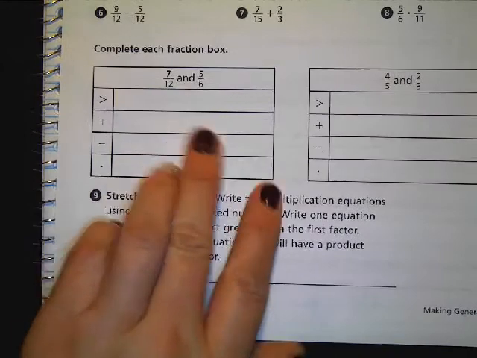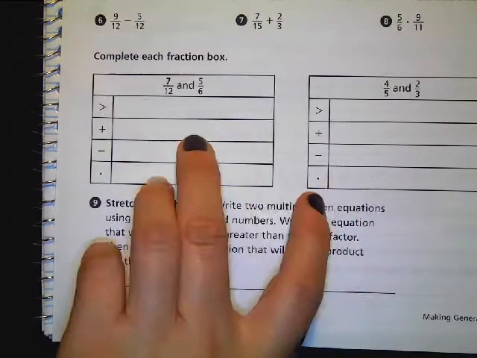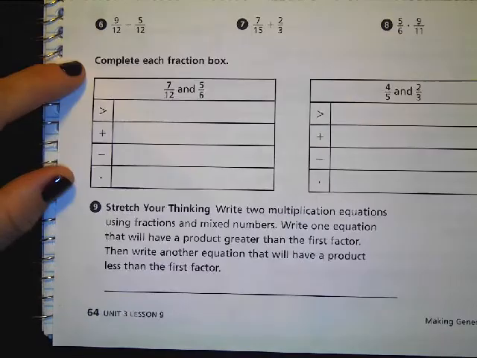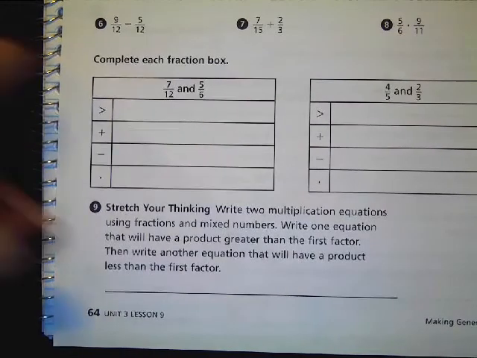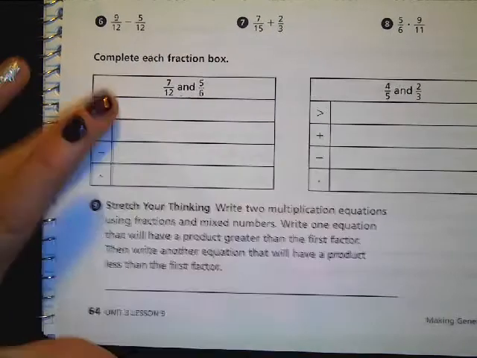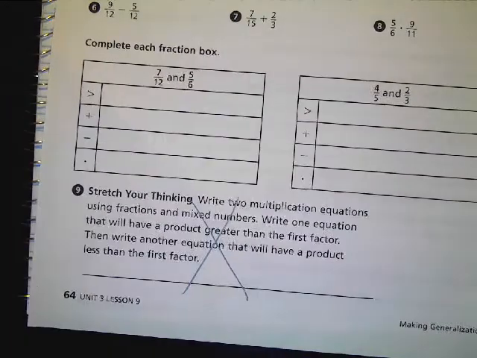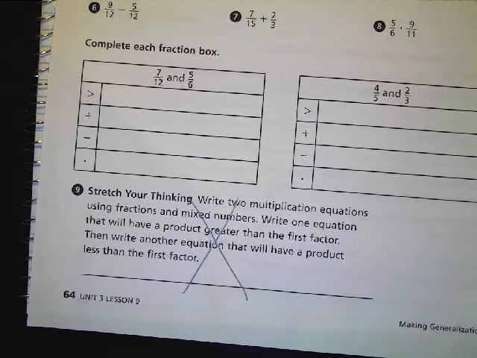It's going to help you a lot through these. Then you have 2 real world problems. I think you'll be able to handle that just fine. And then on the remembering, you're going to look at the graph and answer some questions. And then you have to do these each fraction boxes. They're not even numbered. Like it just says complete each fraction box. So you do have to do those, but you do not have to do stretch your thinking.